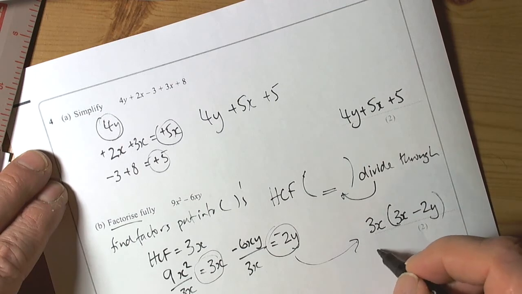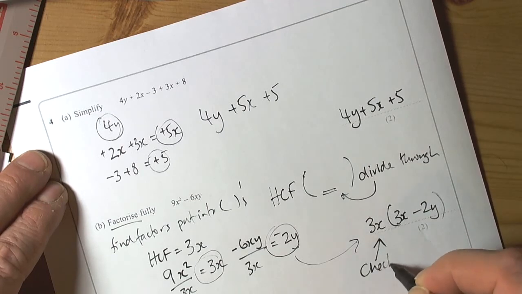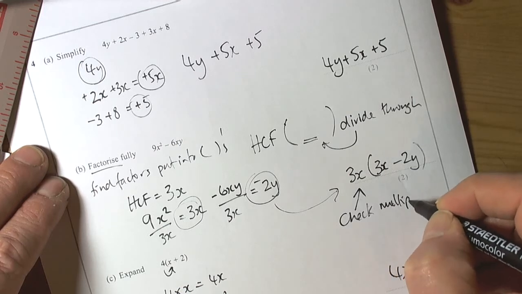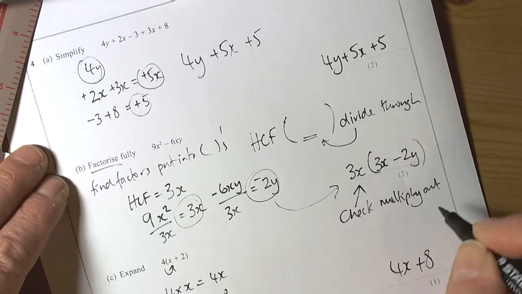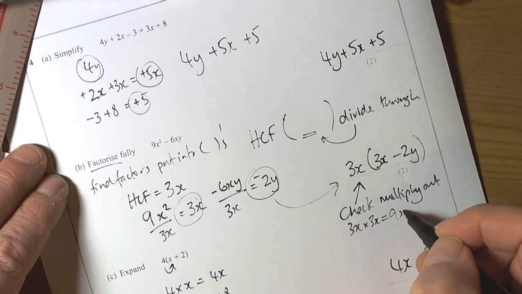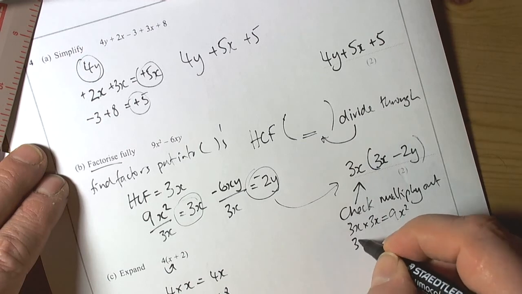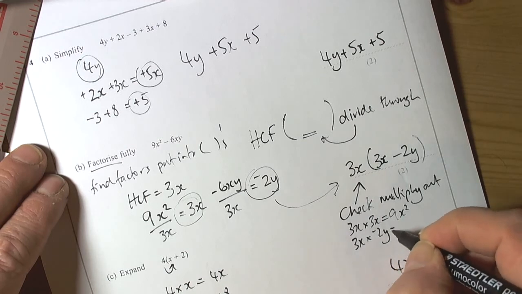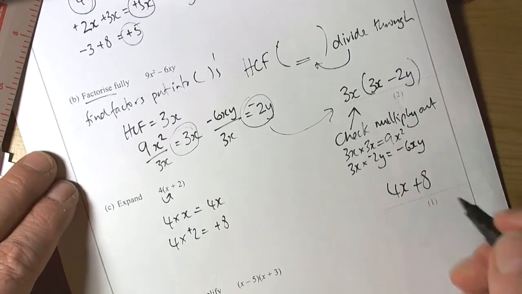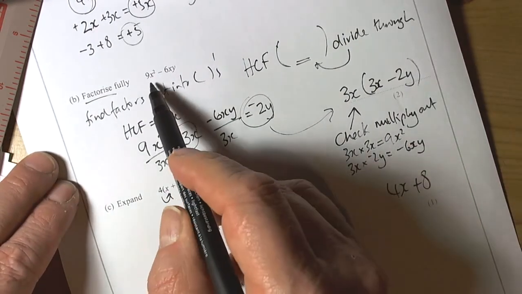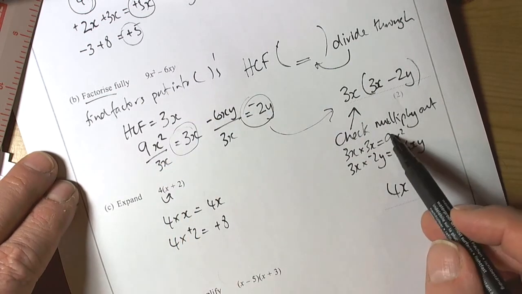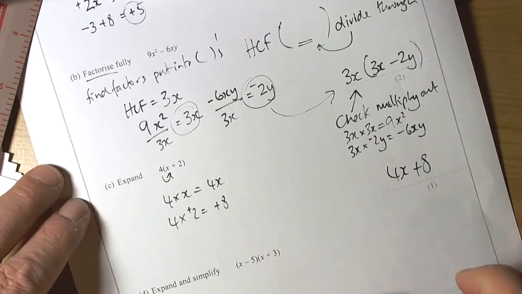Just to remind you that the check for this factorisation would be to multiply out. So we do 3x times 3x, which is 9x squared, and then we do 3x times negative 2y, which is negative 6xy. So the check there did show us that we got back what was originally in the question, 9x squared take away 6xy.